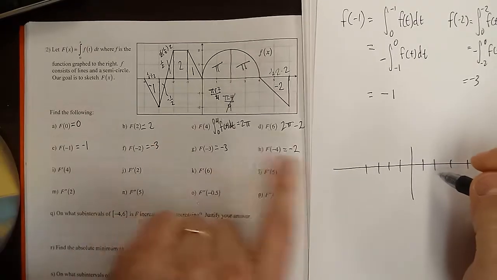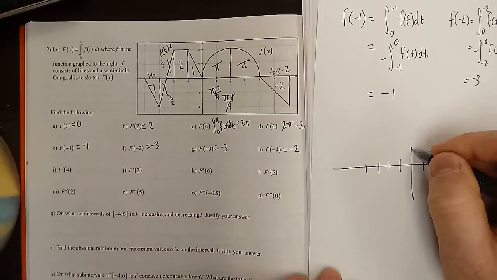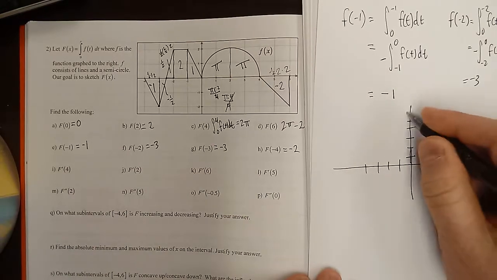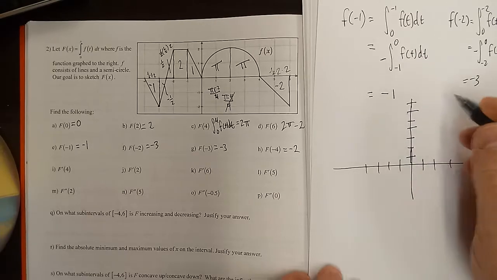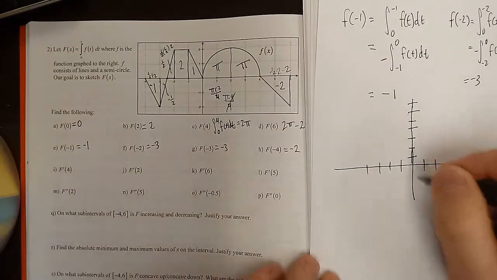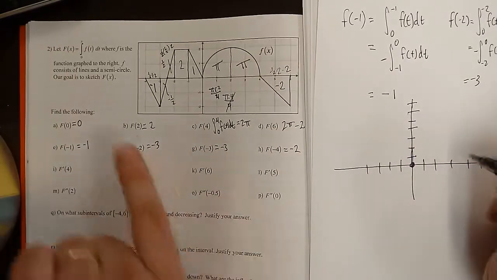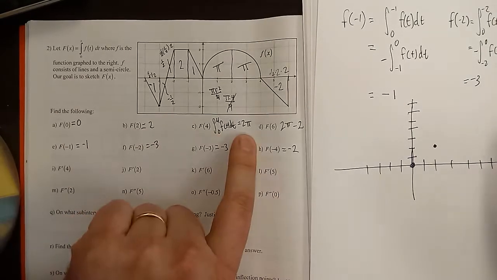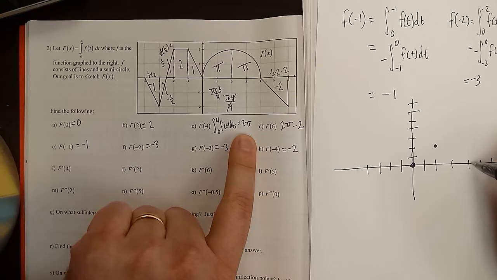And then the highest y value I see so far is 2 pi, which is a little bit over 6. So 1, 2, 3, 4, 5, 6, 7. All right, so at 0 we have 0. At 2 we have 2. At 4 we have 2 pi, which is my best estimate.